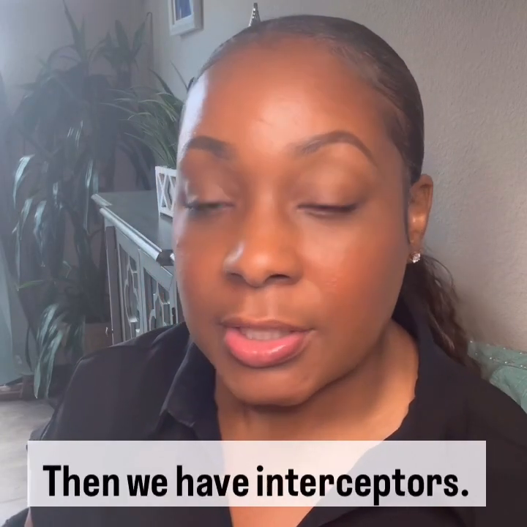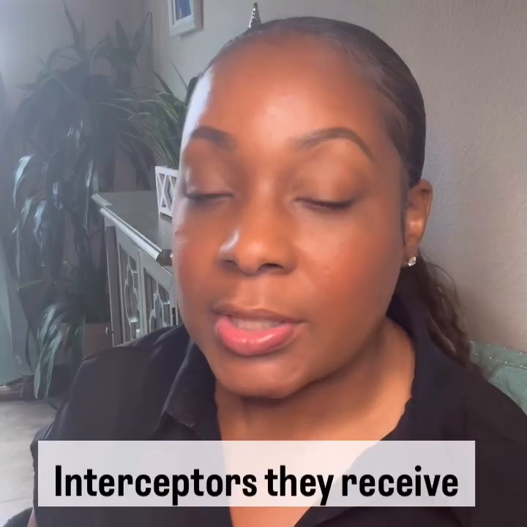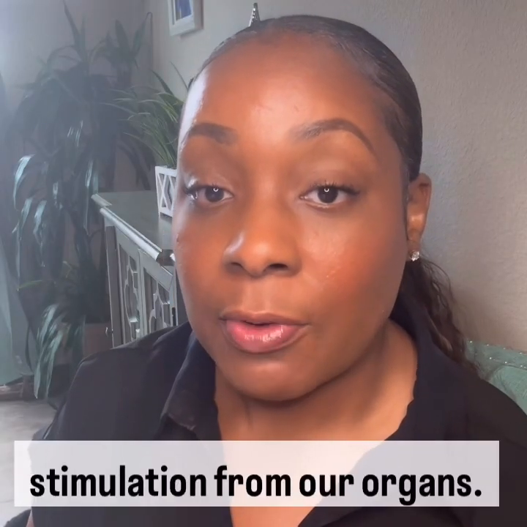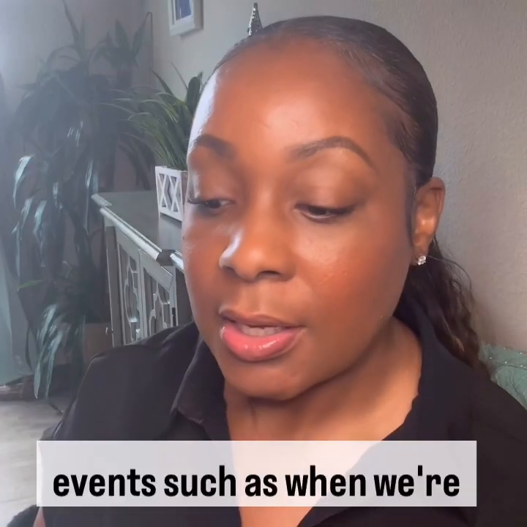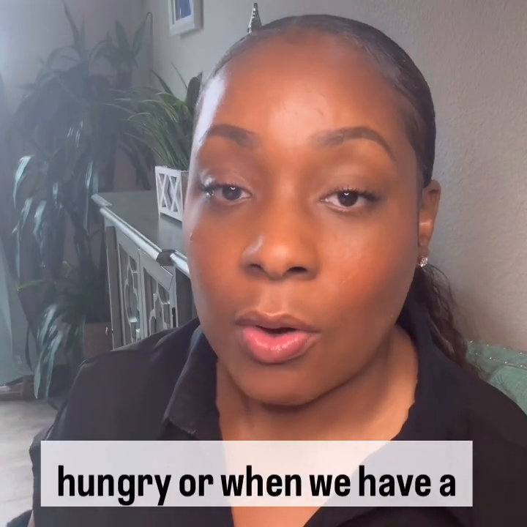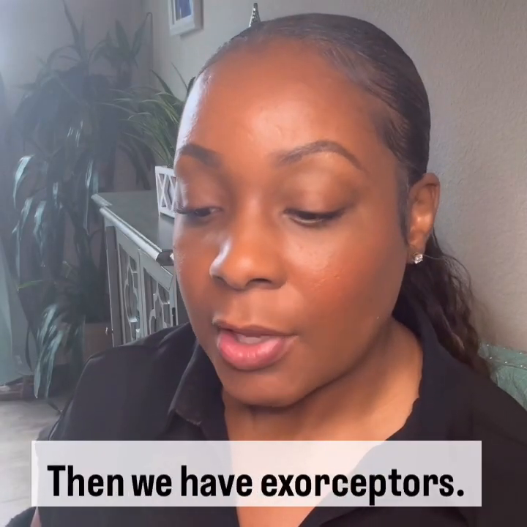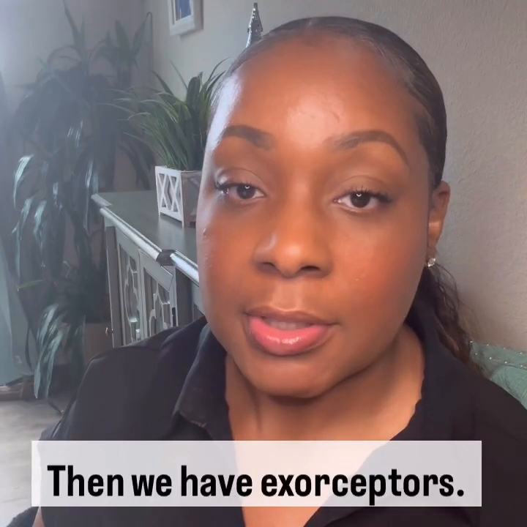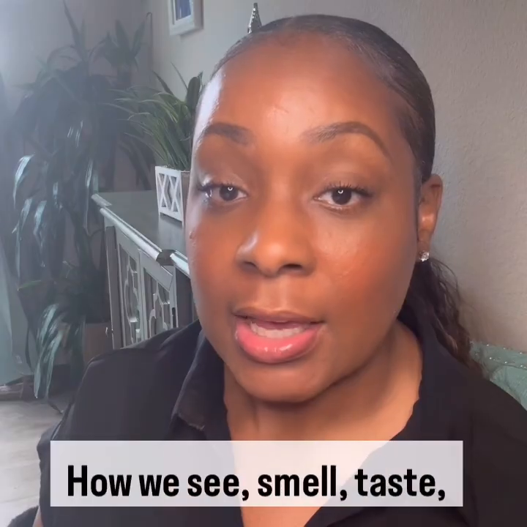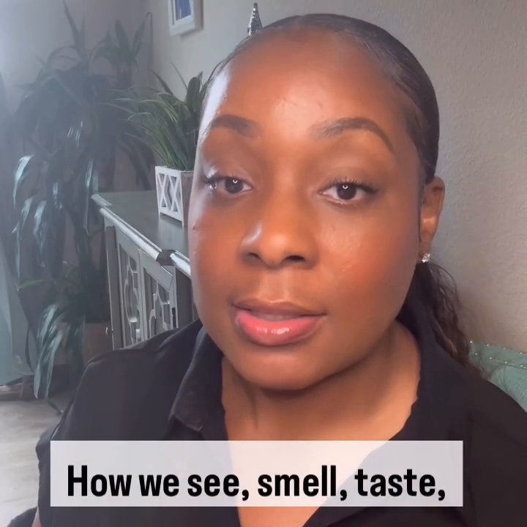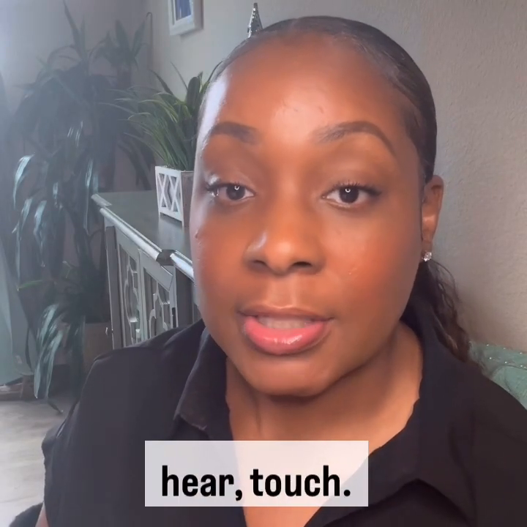Then we have interoceptors. Interoceptors receive stimulation from our organs. These are also internal events, such as when we're hungry or when we have a headache. Then we have exteroceptors. Exteroceptors have to do with our five senses: how we see, smell, taste, hear, touch.